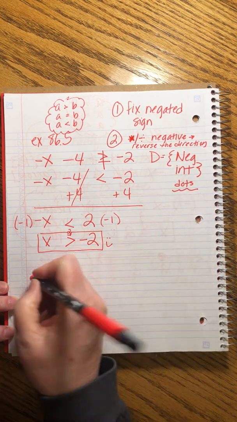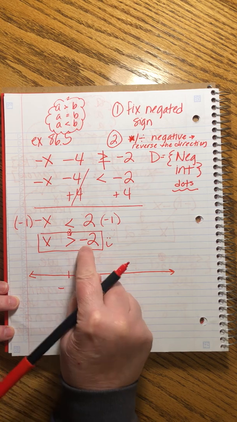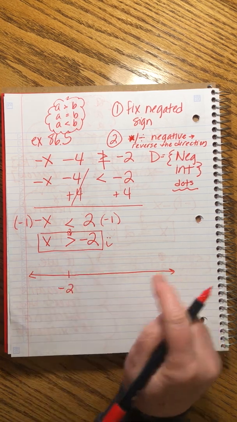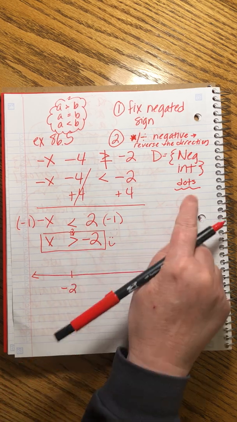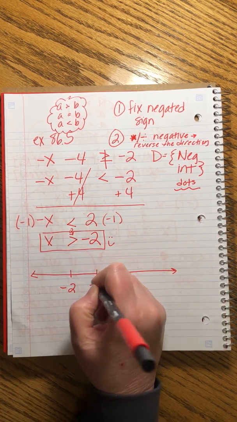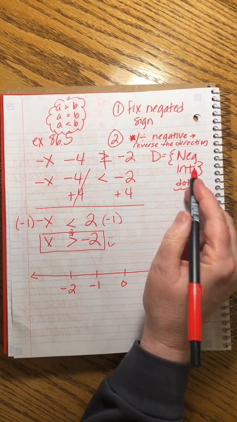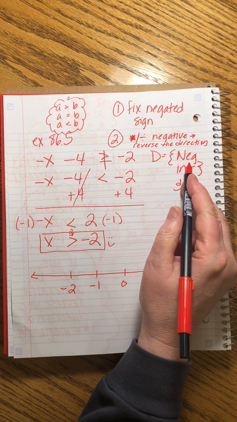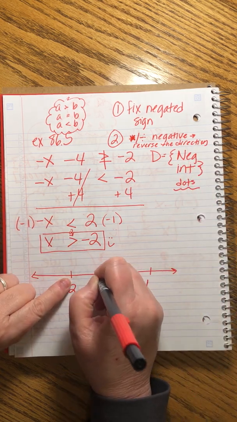And we can only graph negative integers. So I start by putting in the number that's there. I want the values greater than negative 2, but I cannot include negative 2, and it's dots only. So I can go negative 1, and I can go 0, and I can go 1, but I realize, oh, it's only negatives. So if I can't include minus 2, then my only answer is minus 1.